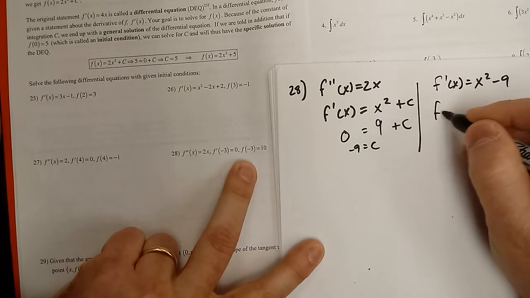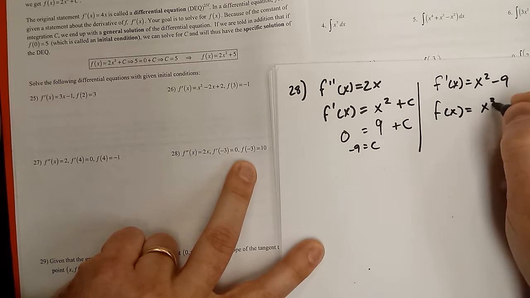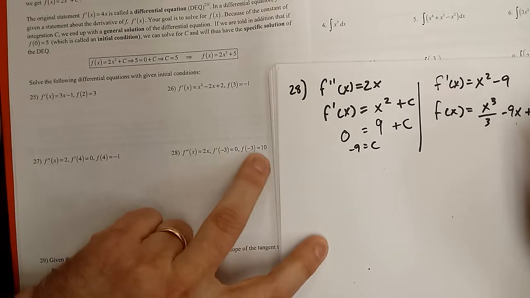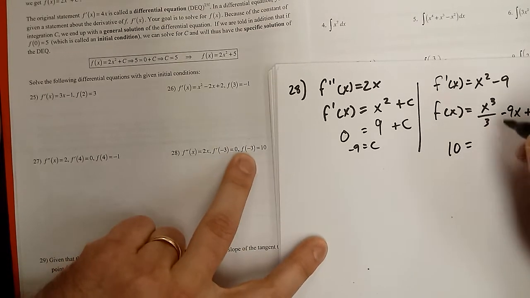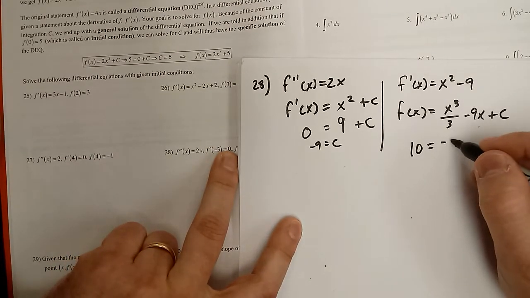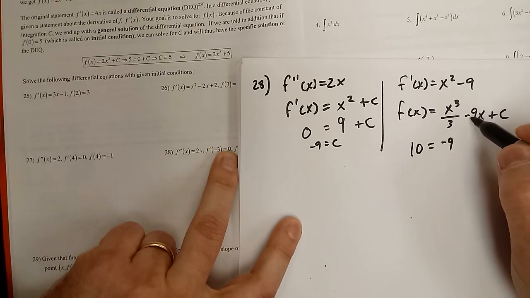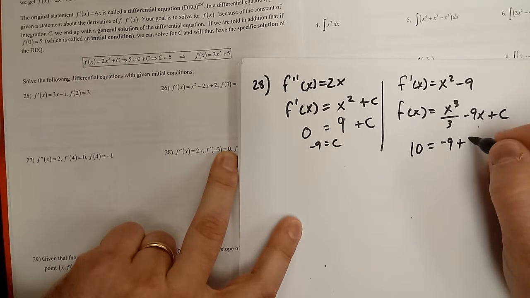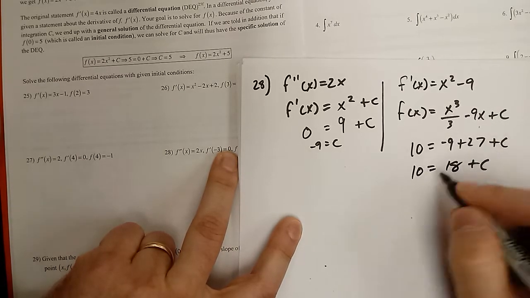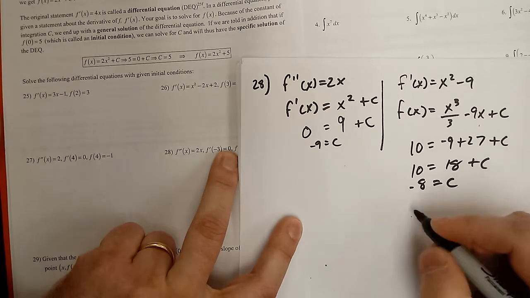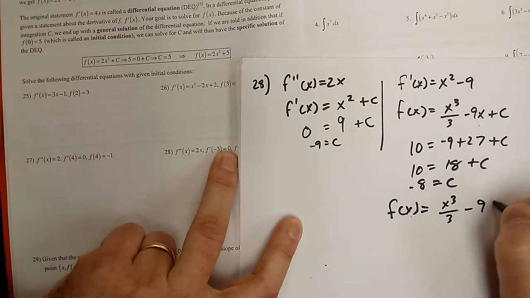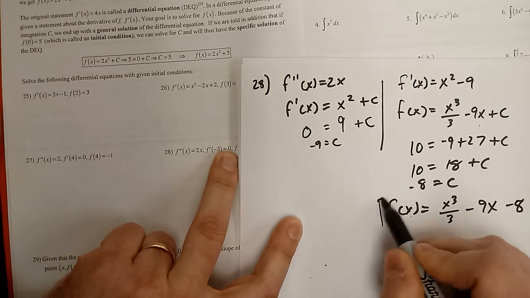And then when I take the integral of that, we get x cubed over 3 minus 9x plus c. And it says plug in negative 3 and you get out 10. Negative 3, when we plug it in, we do get negative 27 here. Divided by 3 is negative 9. Then negative 9 times negative 3 is positive 27 plus c. So this is 10 is equal to 18 plus c. Subtract the 18, I get negative 8. So our function is x cubed over 3 minus 9x minus 8.